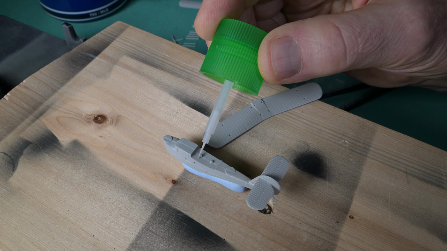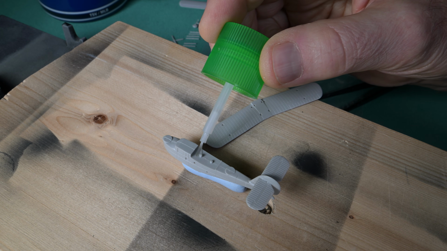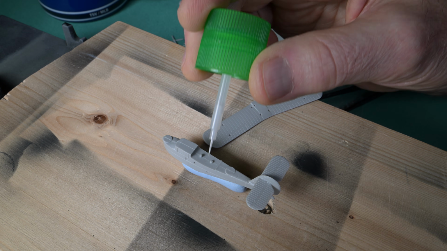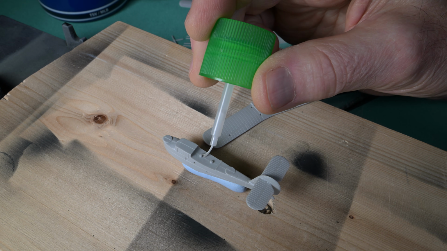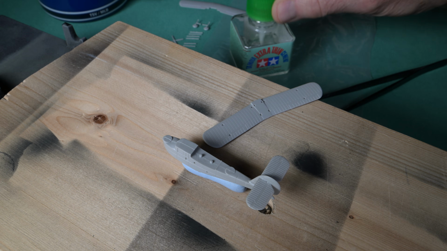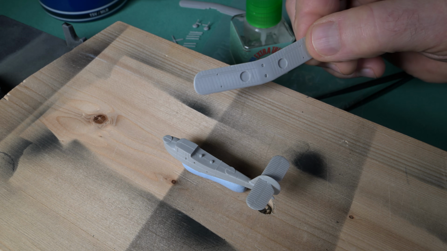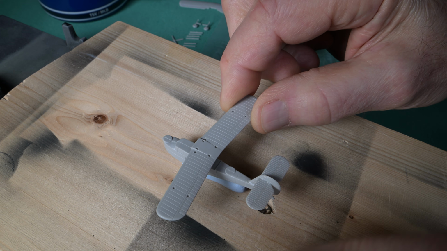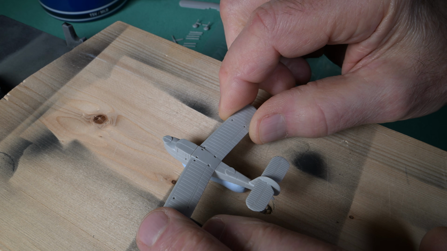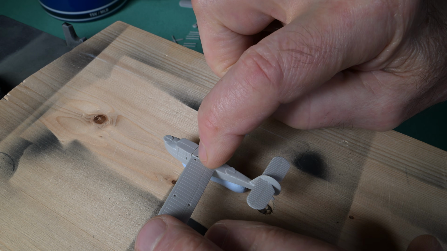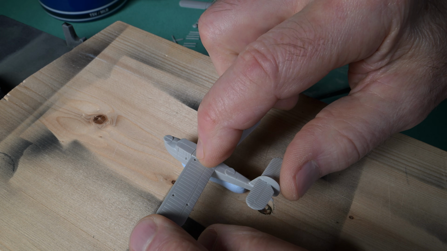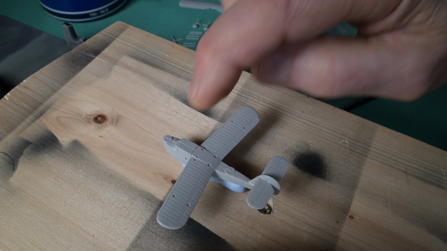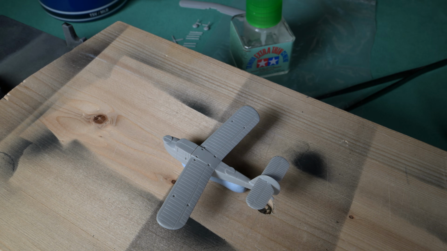You know, I just realized I didn't do a dry run. What if this doesn't work? Not getting very much on there. Oh yeah. Okay, so there's our two holes. That should be all right. Looks good to me.